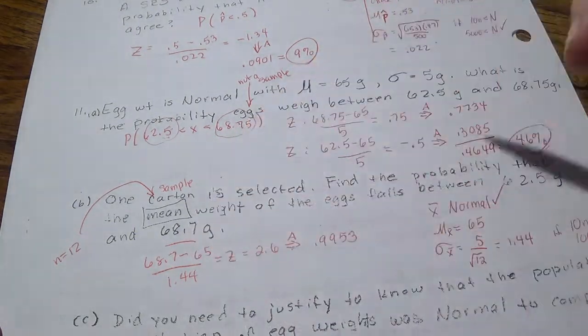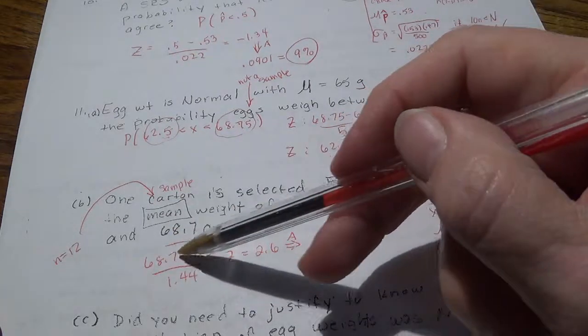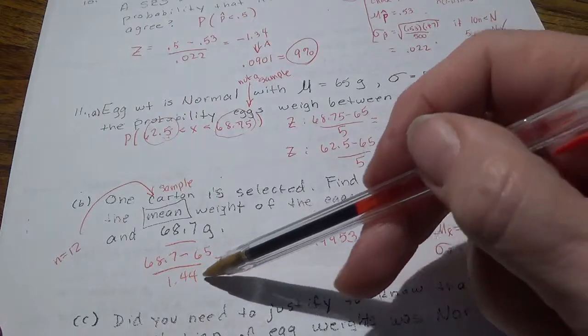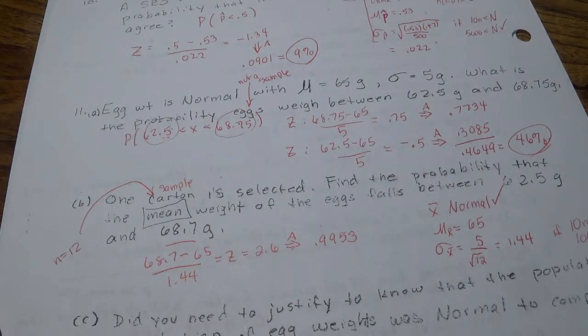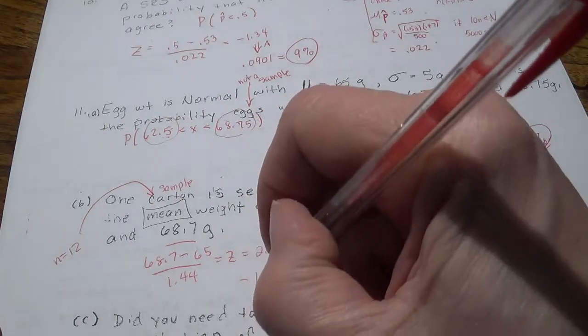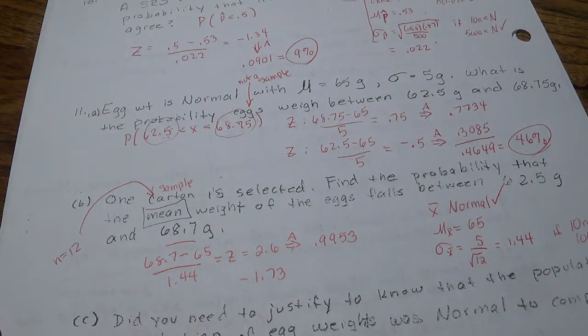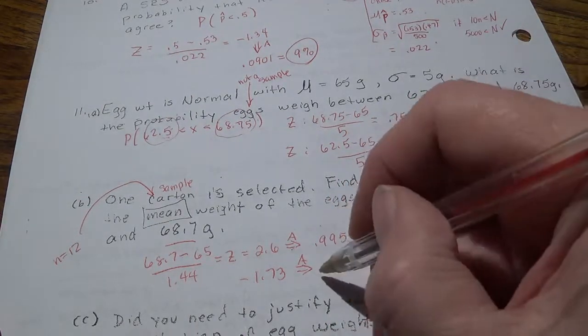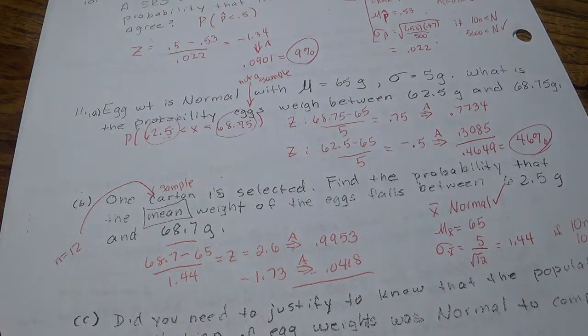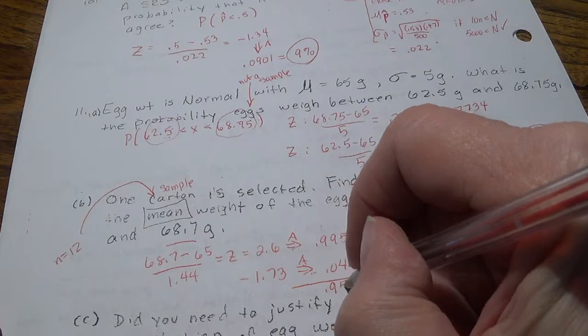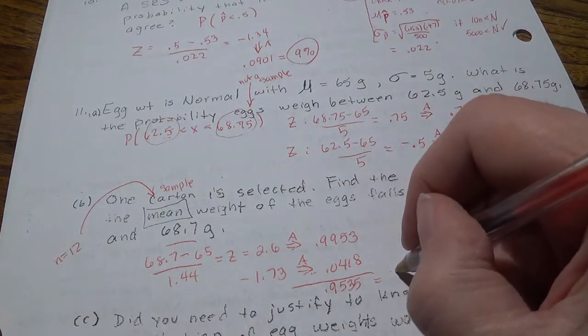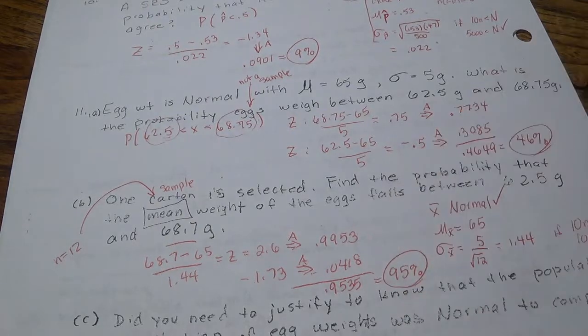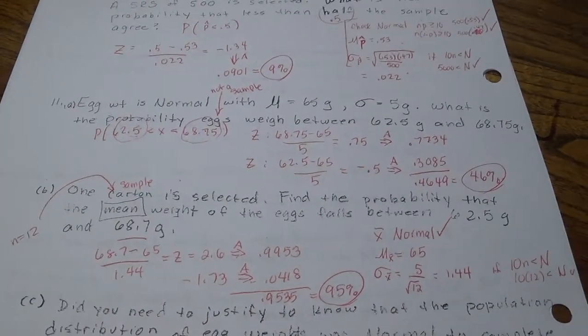All right, without writing out the other one, I'll speak it. 62.5 minus 65 divided by 1.44 gave me a z-score of negative 1.73. And that one, the A chart, gave me, can't be negative, it's 0.0418. And I subtract these two, and I got 0.9535. So we had a higher probability of it happening with a sample than we did with the whole population.